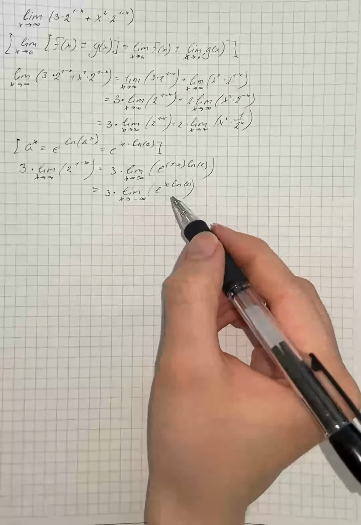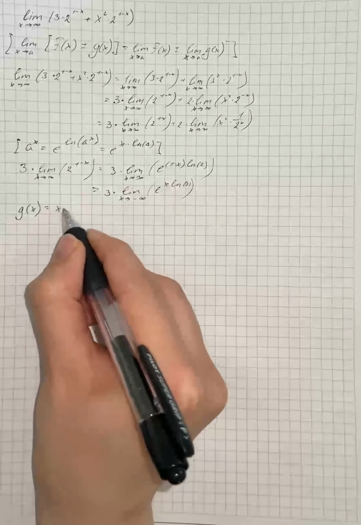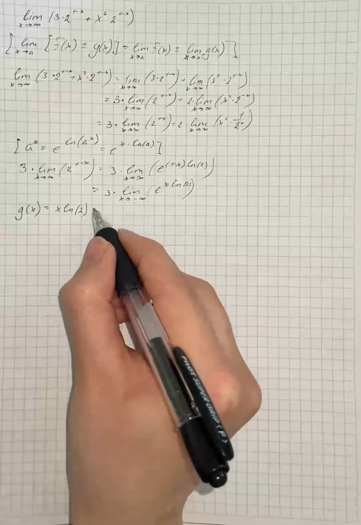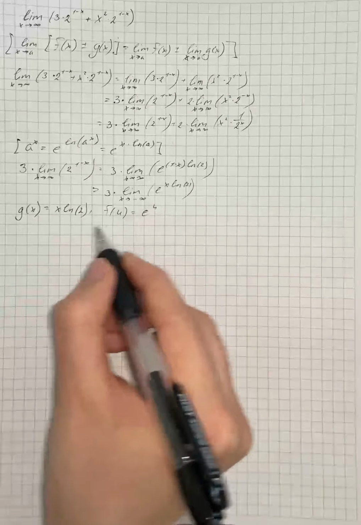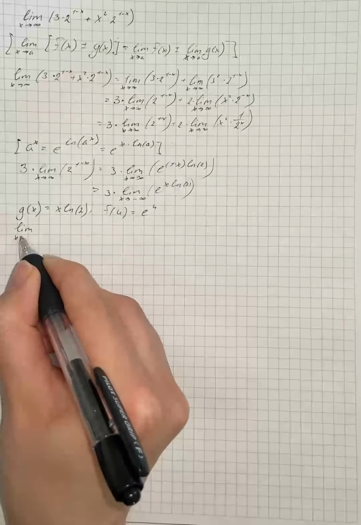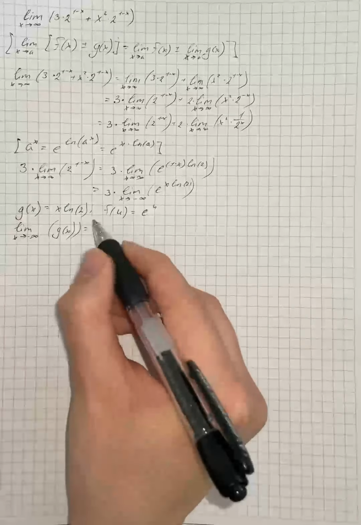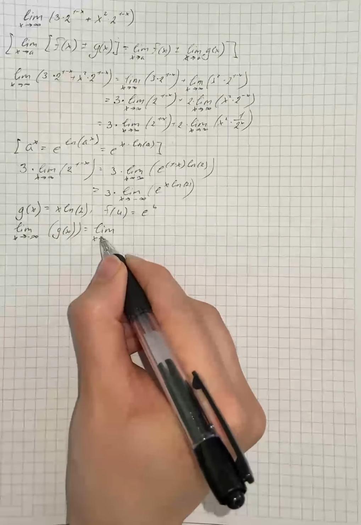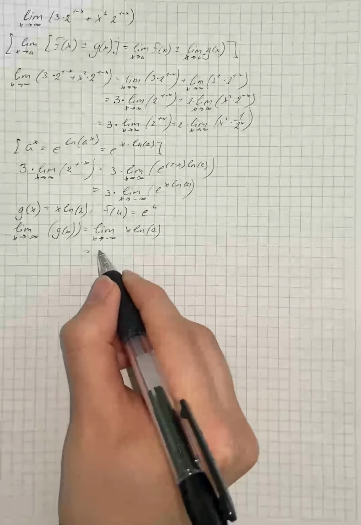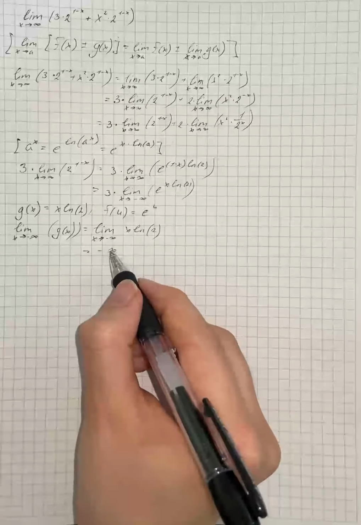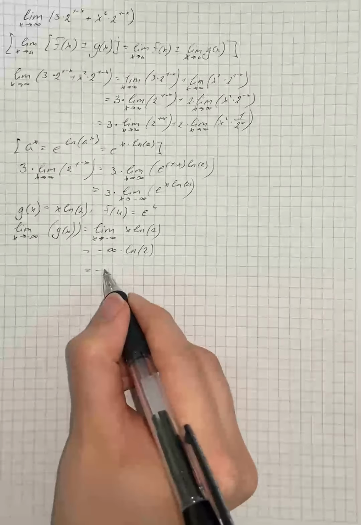Now we're going to apply the limit chain rule. Therefore, g of x equals x times natural log of 2, and f of u equals e to the power of u. So now we're going to find the limit as x tends to negative infinity of g of x. So it's going to be the limit as x approaches negative infinity of x times natural log of 2. So that equals negative infinity. So we substitute x with negative infinity, we get negative infinity times natural log of 2, or just negative infinity.